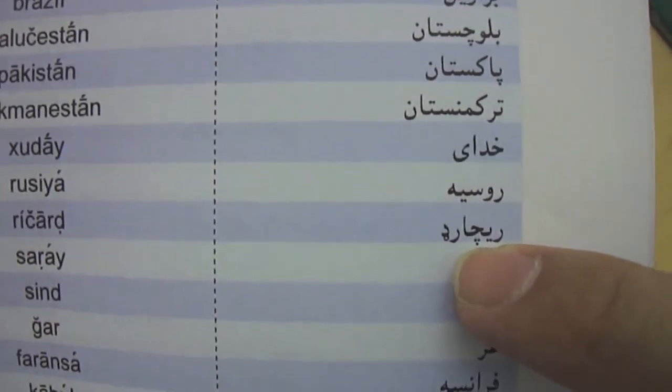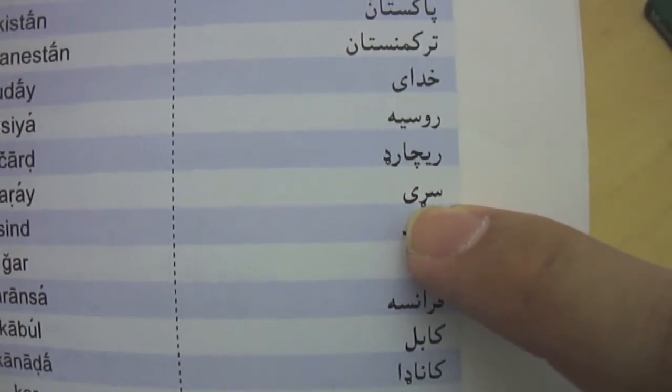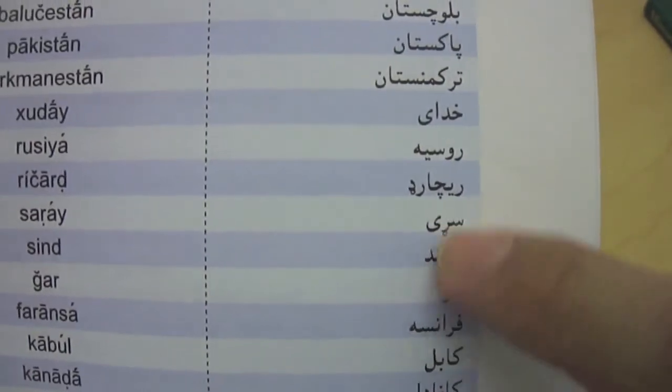Here you have Russia, Richard is a name, right? Then you have city, or saray. Saray, there are no vowels, so it's kind of hard to read. I cheated looking at the romanization. Sindh, Khar, Faransa, Kabul. That's a city in Afghanistan.